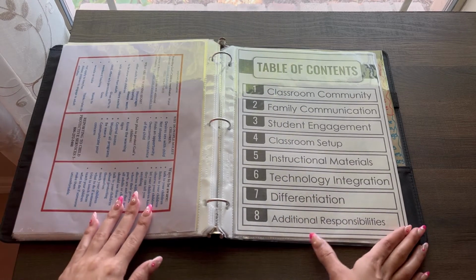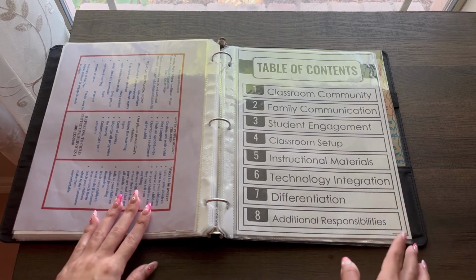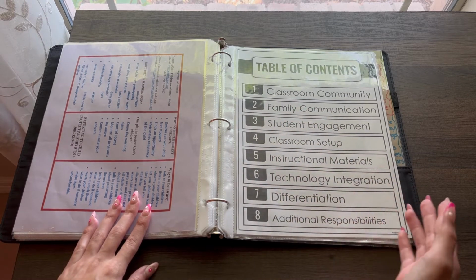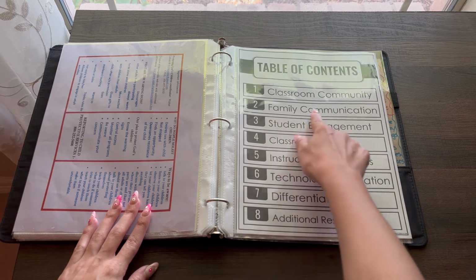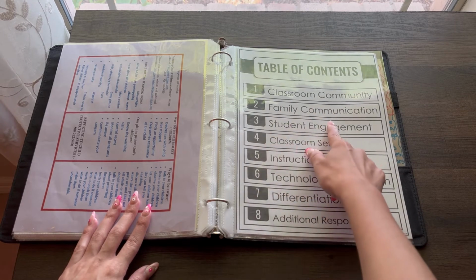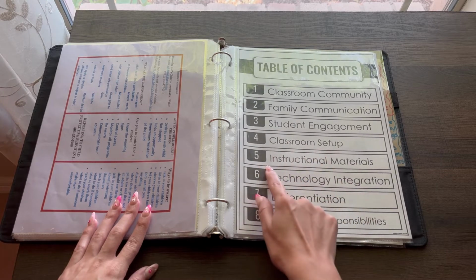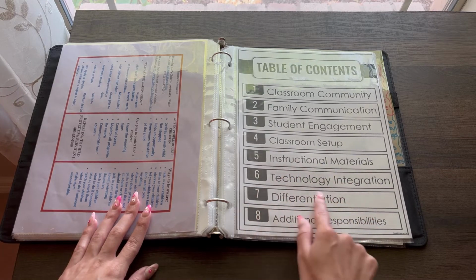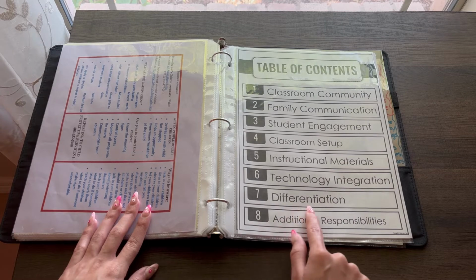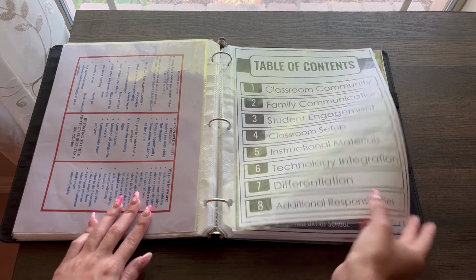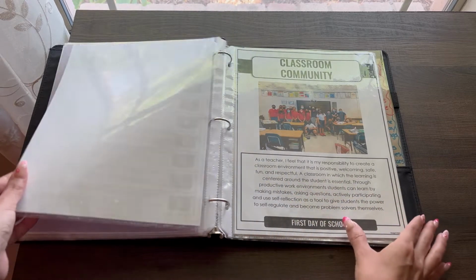And next we have some more table of contents. Again, this looks really neat in my opinion, and it's easy to access. So first I have classroom community, family communication, student engagement, classroom setup, instructional materials, technology integration, differentiation, and additional responsibilities. So, of course, first we have classroom community.